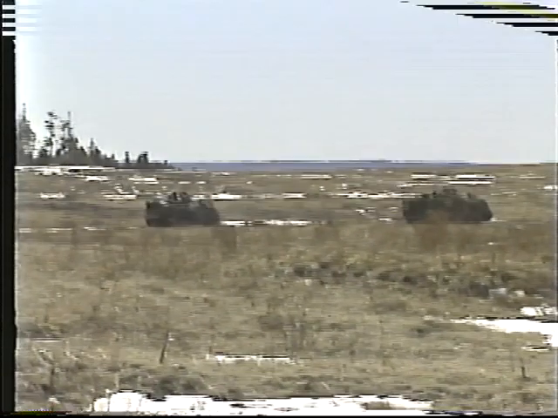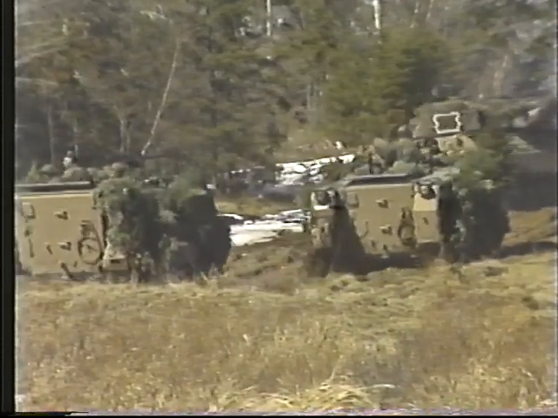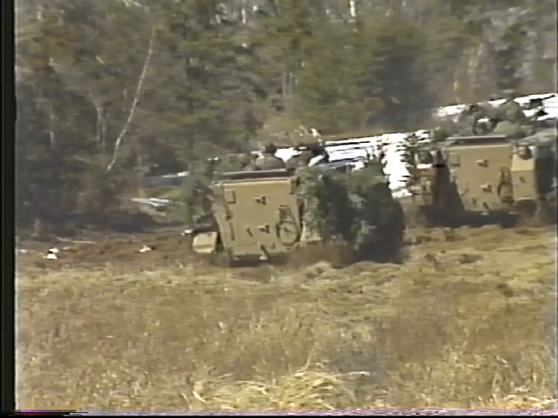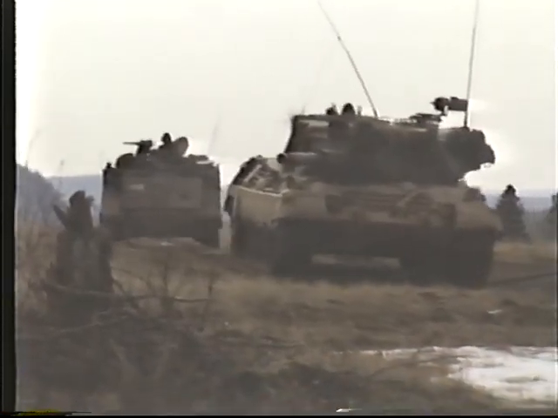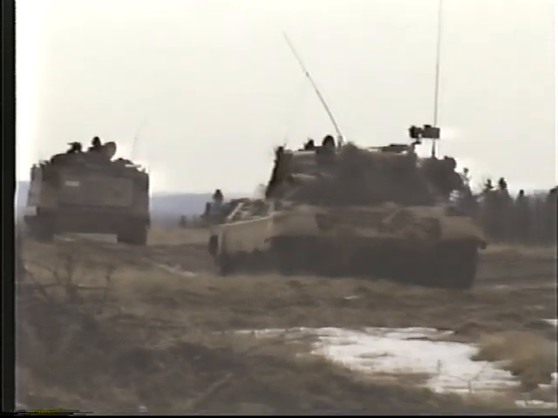Speed and surprise are of the essence in conducting a successful hasty attack, with preparation and planning time being traded for speed. Limited reconnaissance may restrict information to knowledge of the enemy position and the intervening ground.